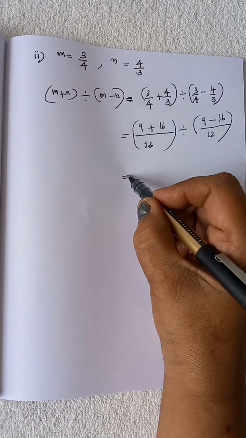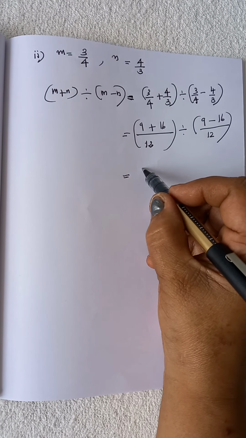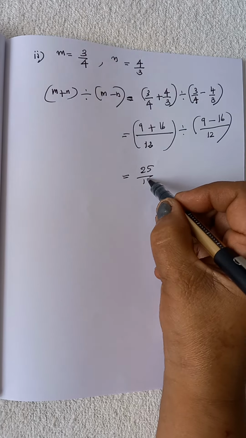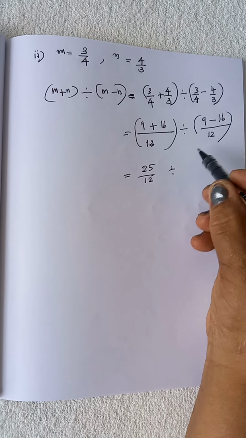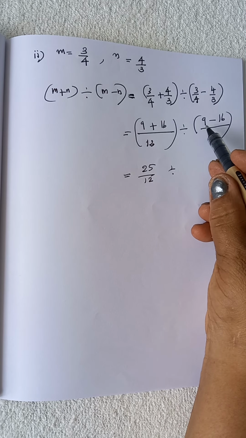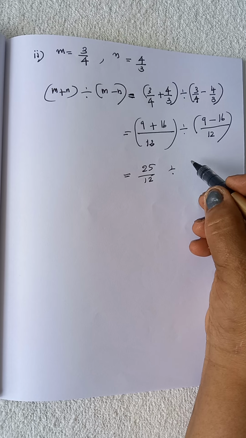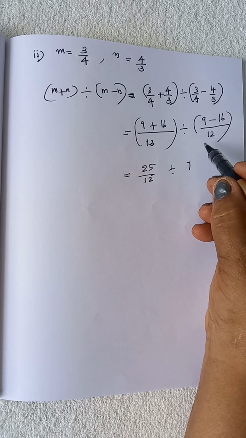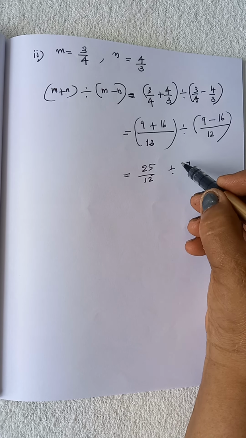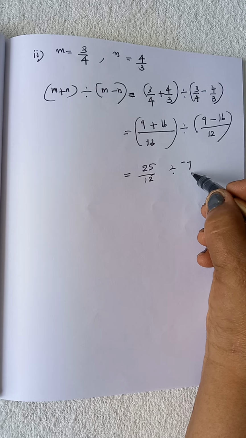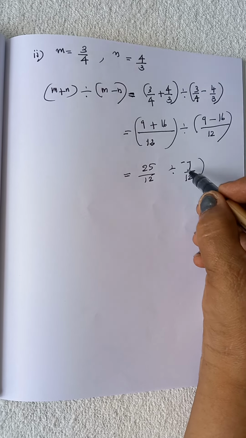So this is equal to 9 plus 16 is 25 by 12. Now that divided by, difference of 16 and 9 is 7. Put larger number sign, that is minus 7. Then that divided by 12.